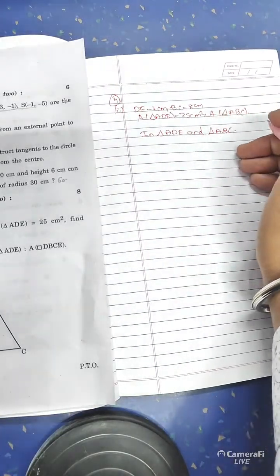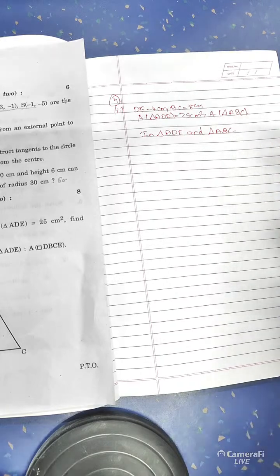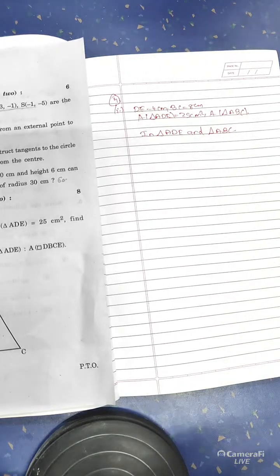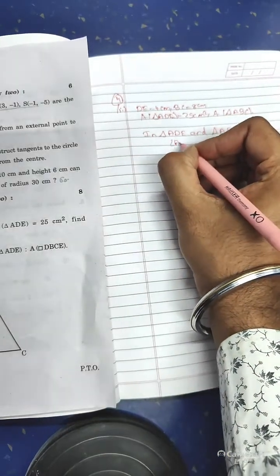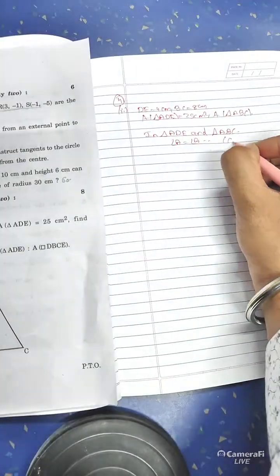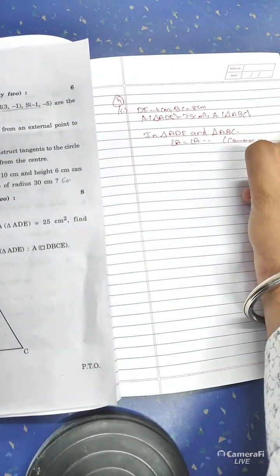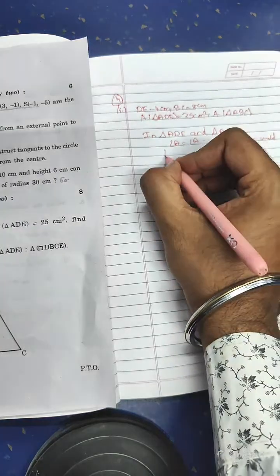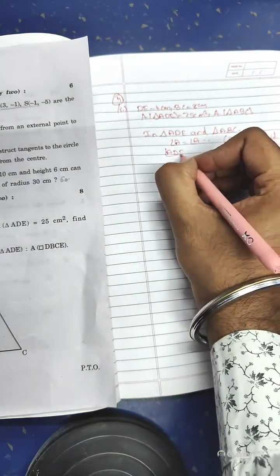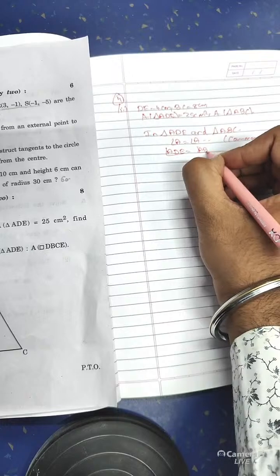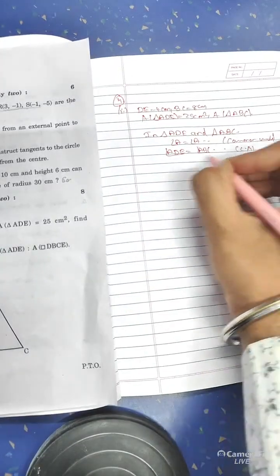You can't put it directly, you have to solve it. Then the ratio of areas of similar triangles will come. You have done this in the activity. This is an activity sum which is being asked directly. Angle A equals angle A, common angle. Then angle ADE equals angle ABC, corresponding angle.